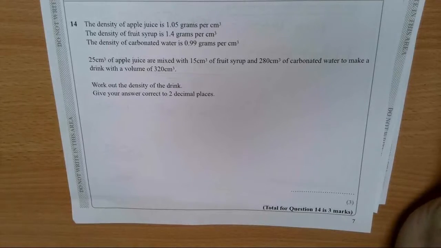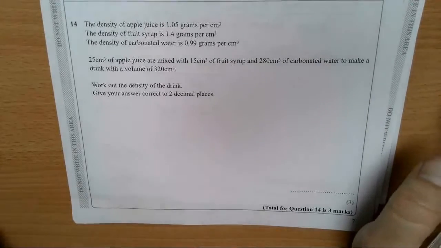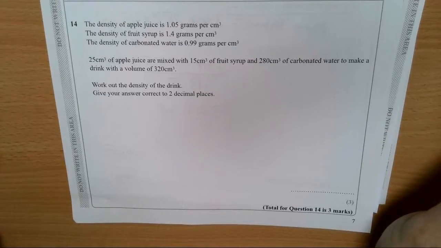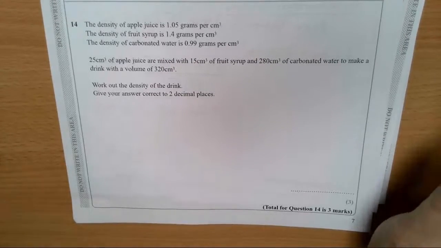The density of apple juice is 1.05 grams per centimeter cubed. The density of fruit syrup is 1.4 grams per centimeter cubed. The density of carbonated water is 0.99 grams per centimeter cubed. So I've got 25 centimeters cubed of apple juice mixed with 15 centimeters cubed of fruit syrup and 280 centimeters cubed of carbonated water to make a drink of volume 320 centimeters cubed. Work out the density of the drink. Give your answer correct to 2 decimal places.